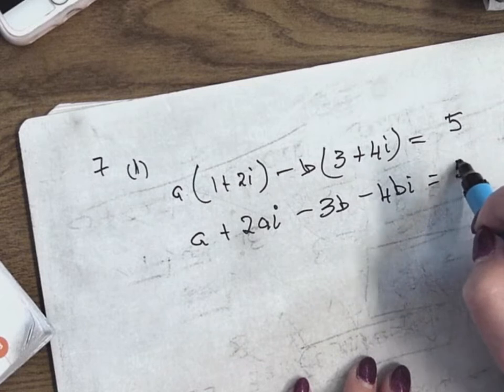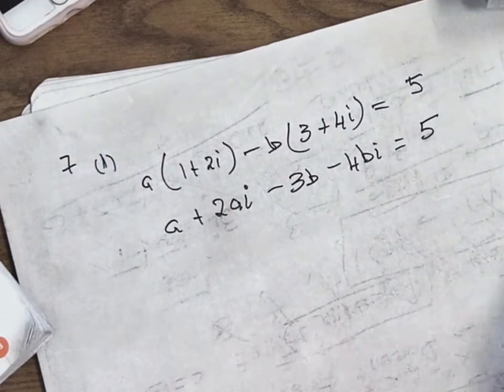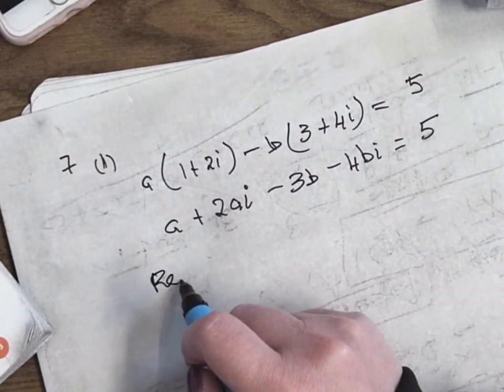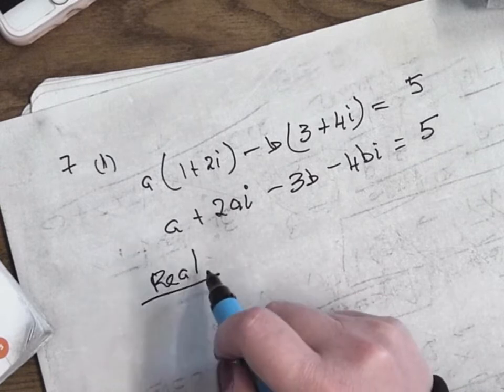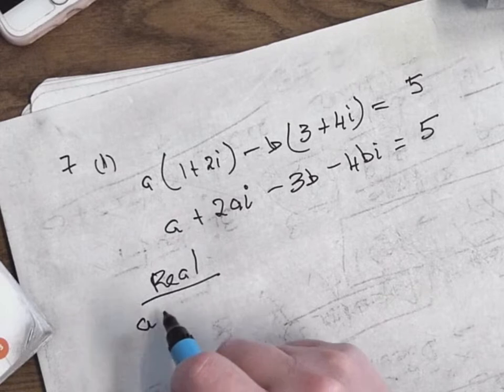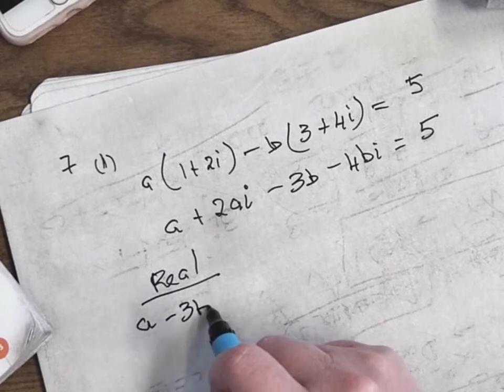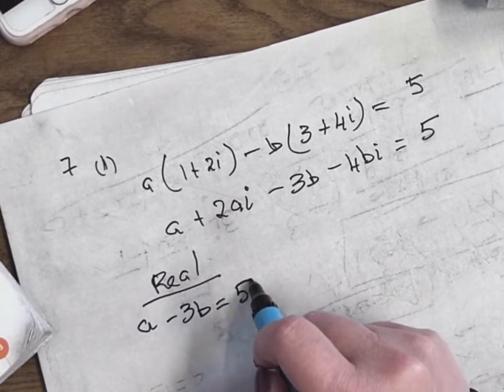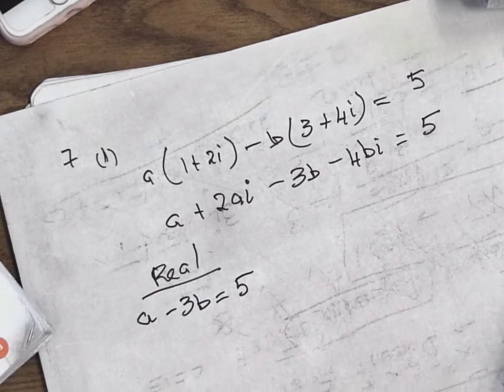Minus 4bi equals 5. Okay, so I've multiplied everything out. Then you pick out the real bits on the left equal to the real bits on the right. Real bits have no i in them, so that would be minus 3b equal to 5. I can't go any further with that.